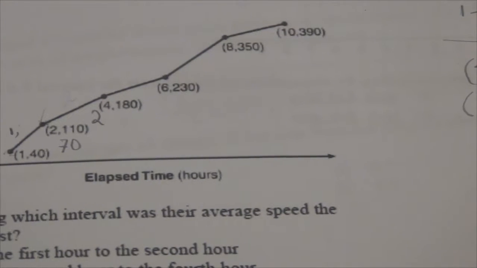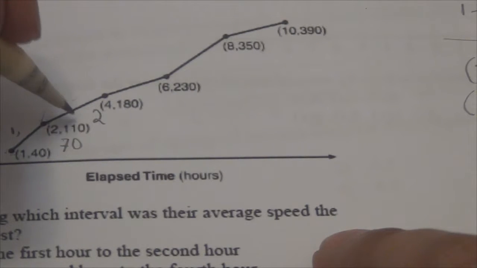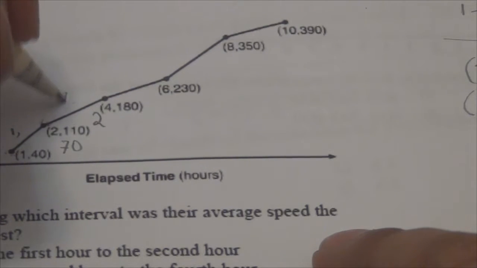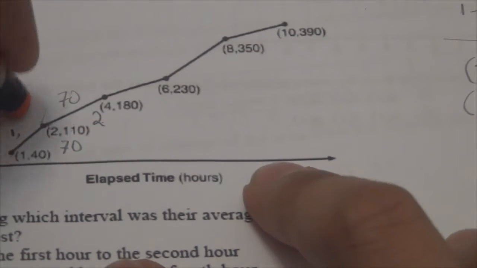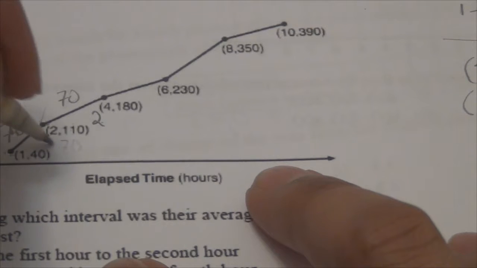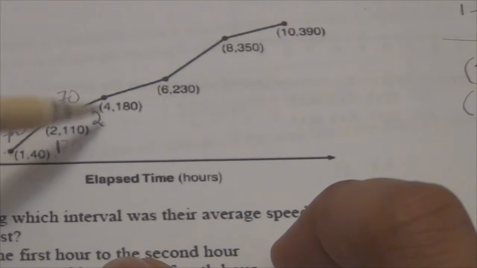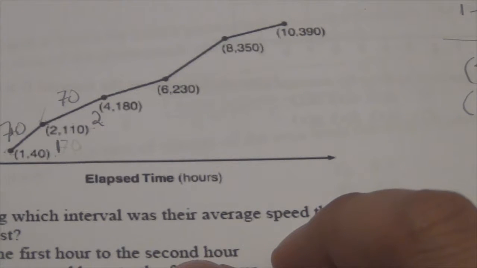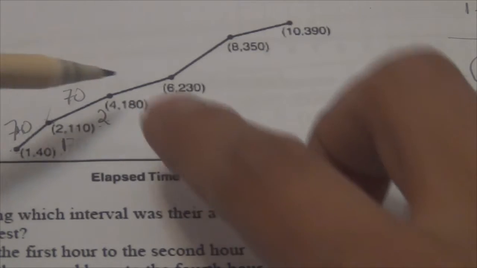And then what was the distance? The distance was 70 miles. From 110 to 180, they traveled 70 miles. 70 divided by 2 is 35. Here, let me put it backwards. They traveled 70 miles in 1 hour. Here it is 70 over 1, that's 70 miles per hour. Here, 70 miles over 2 hours, that's actually 35 miles per hour. All right. How about this one?